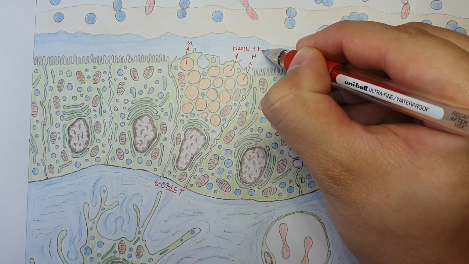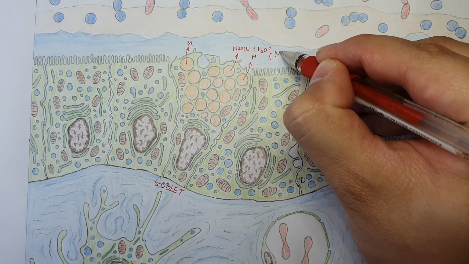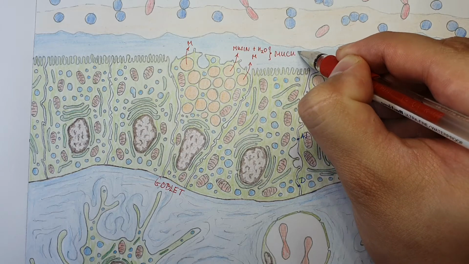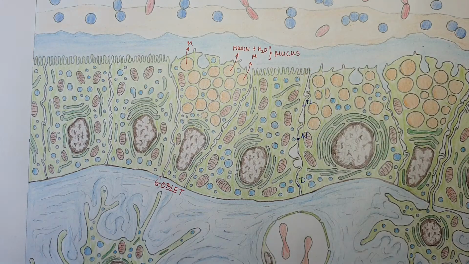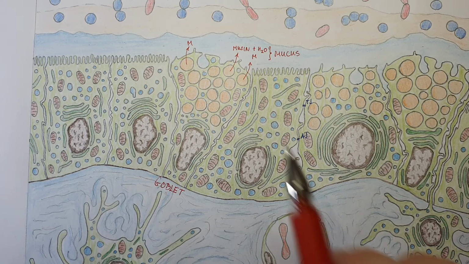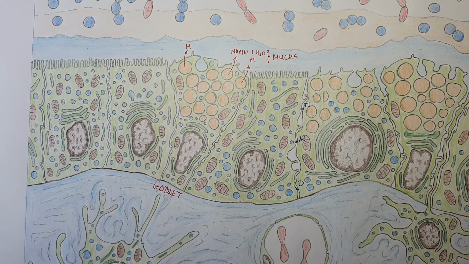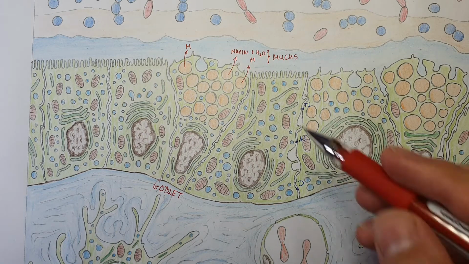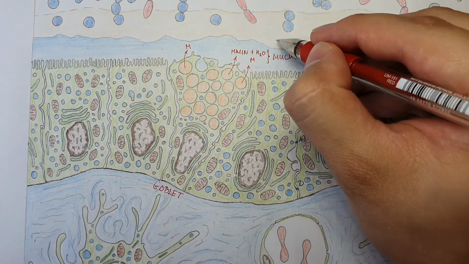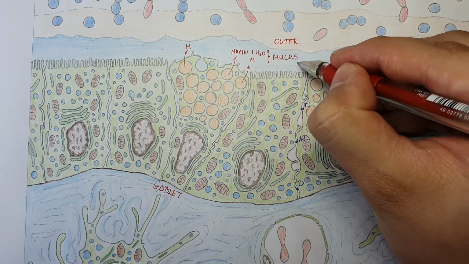Together with water, they form the protective mucus. So the mucus is a gel-like substance that covers the apical part of the cells. In the colon, we have the outer part and the inner part of the mucus.